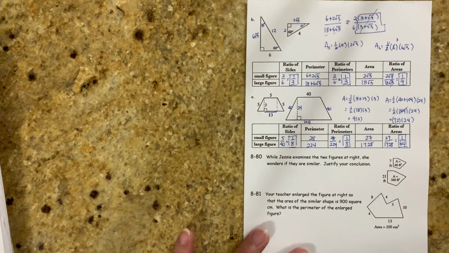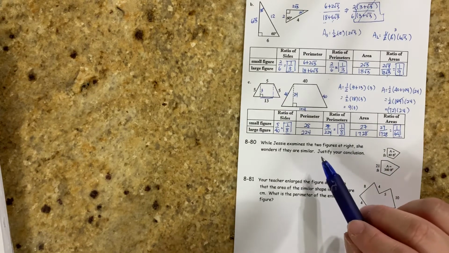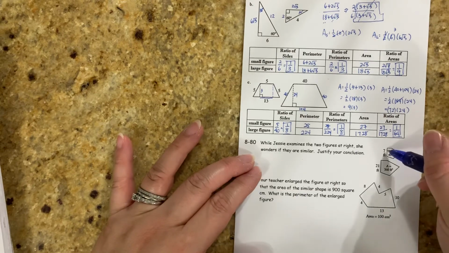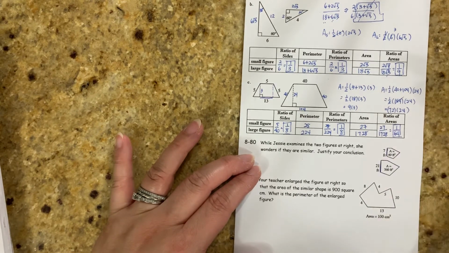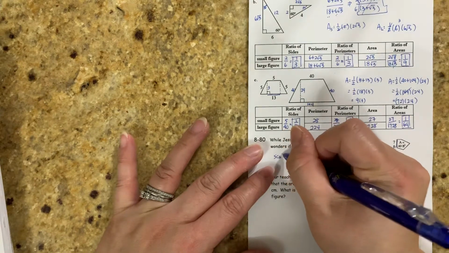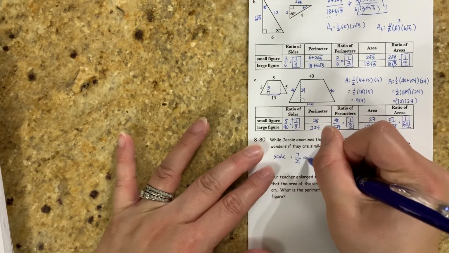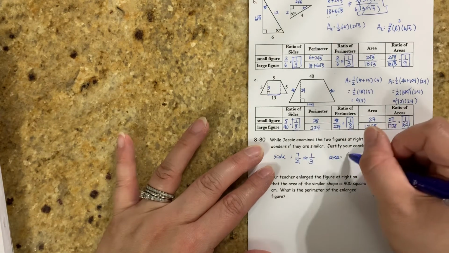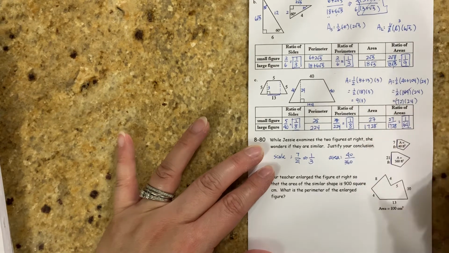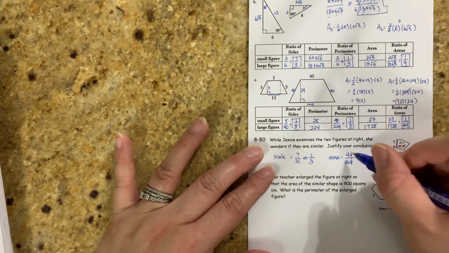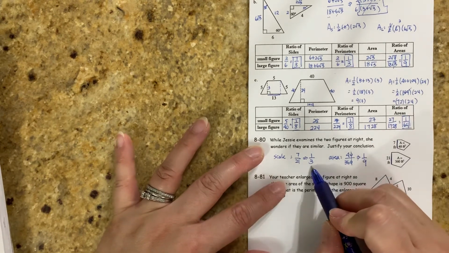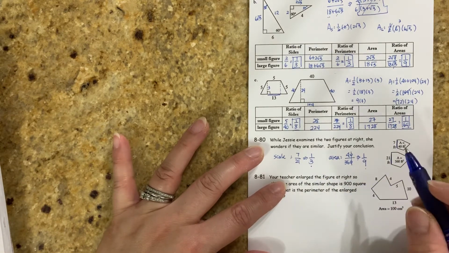Okay? All right. So now let's continue using our ratios. Well, Jessie examines the two figures at the right. She wonders if they are similar. Justify your conclusion. Well, let's look at the side first. The scale factor is 7 to 21, which reduces to 1 to 3. Okay? What about the area? Well, the area is 40 to 360. If we reduce this, we get 4 to 36. That's 1 over 9. So this is a match. 1/3 for the scale. If you square both, you get 1/9.